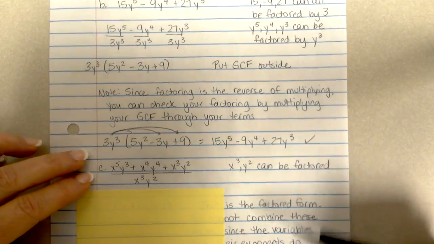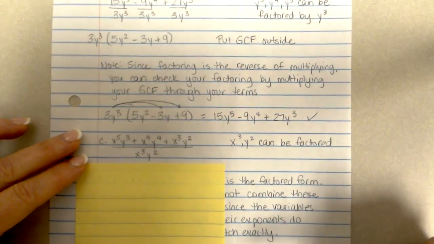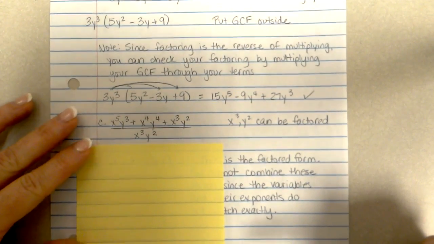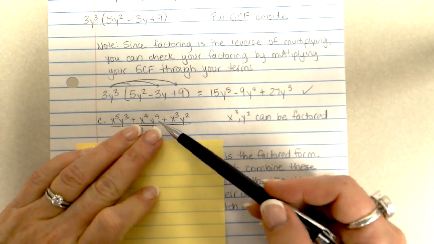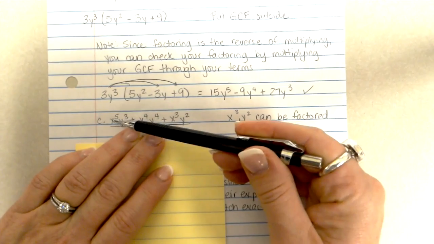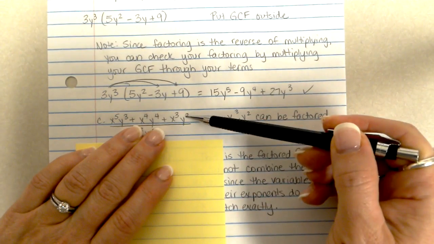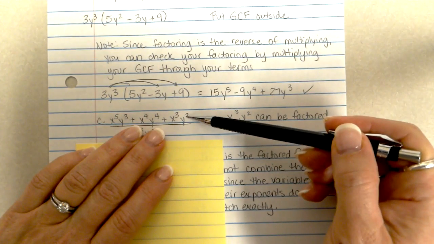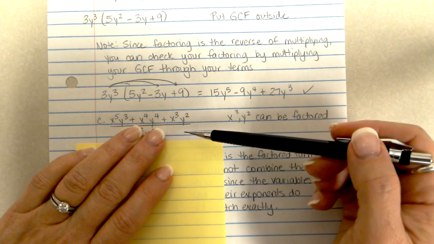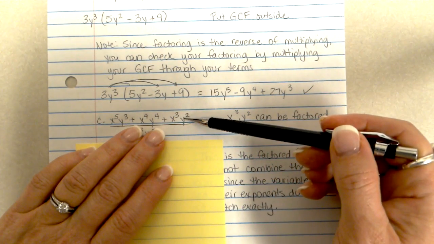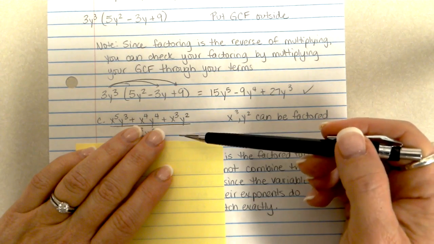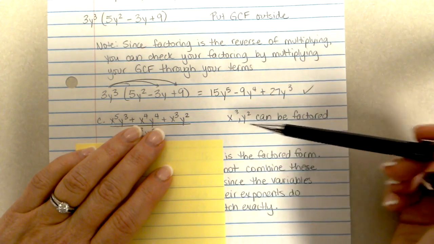Yes, I did that, and I noticed that it gives me the same thing I started with, so that means I did it correctly. Okay, so if you look at this one, I've already kind of shown you part of the answer, but you're looking for the most number of x's that you can factor out and the most number of y's, because all of these terms have x's and y's. So this is my original polynomial that I started with. And when it says factor, that means break it up into its smaller parts.